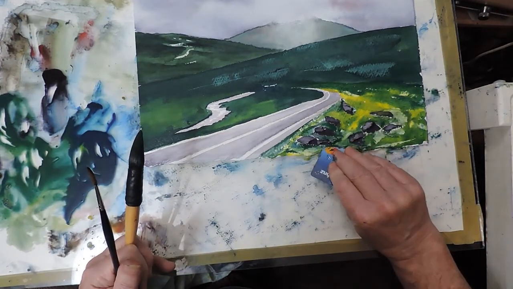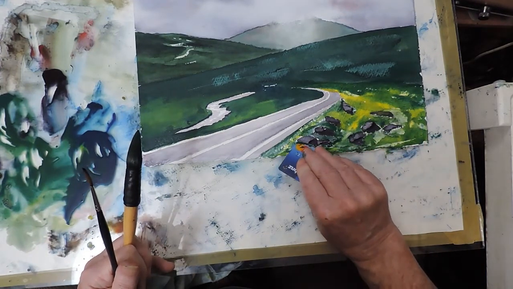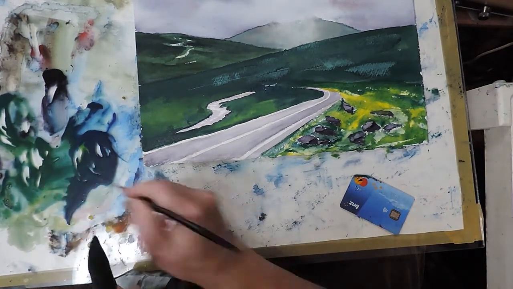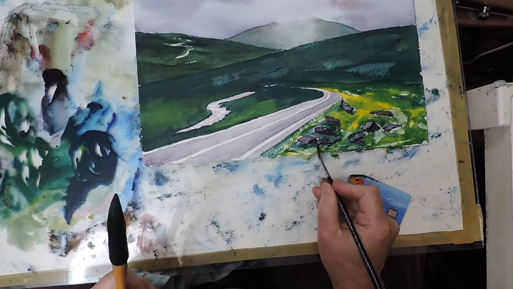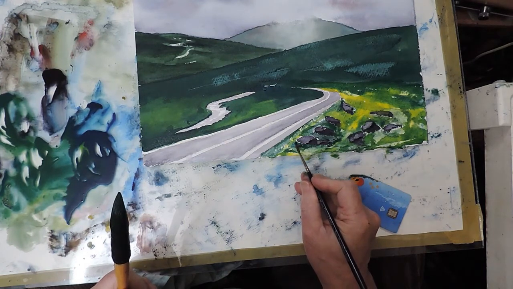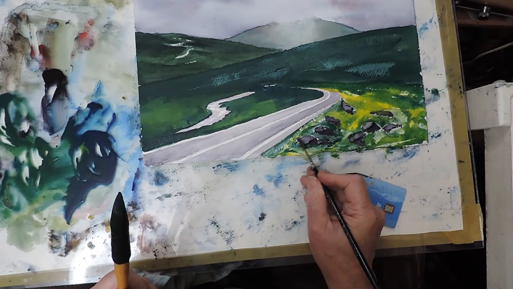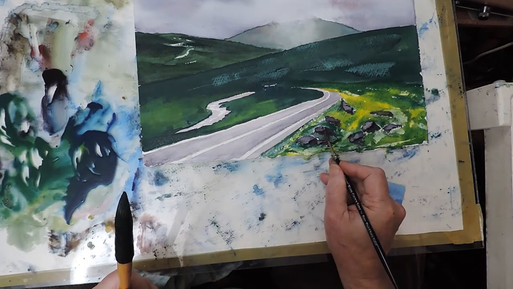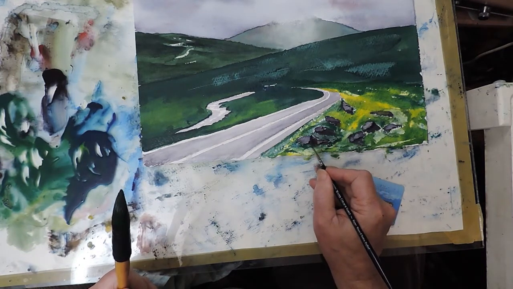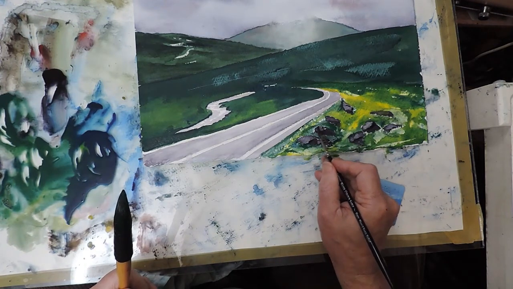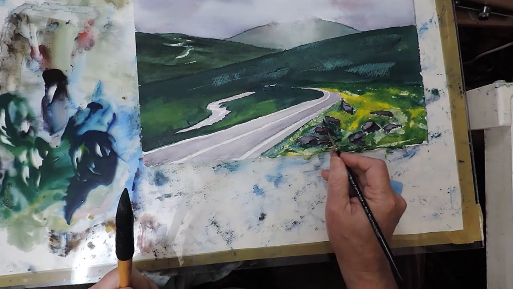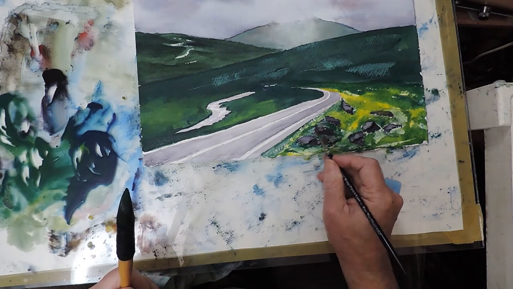So yes, you get this sort of randomized effect from the credit card, and it also sometimes allows you to do a fair amount of detailed work. Well, I'm using a brush at the moment, having started out thinking I was going to use the credit card to illustrate that particular point.